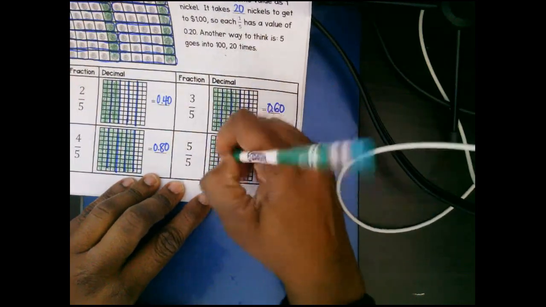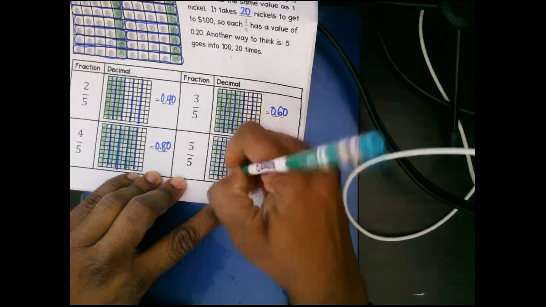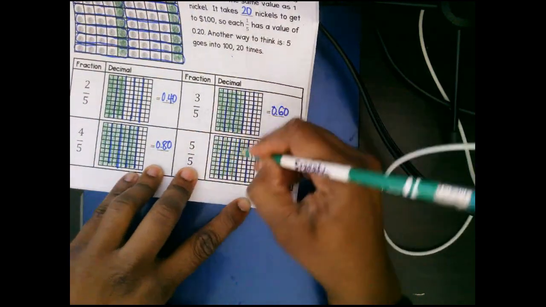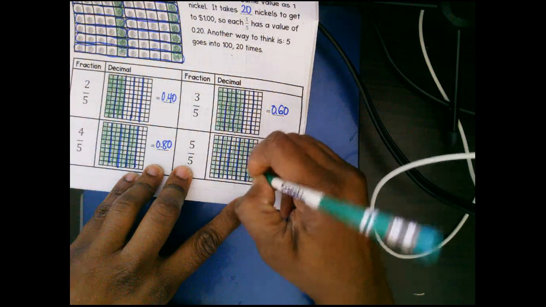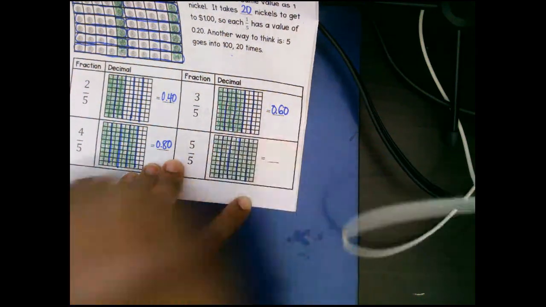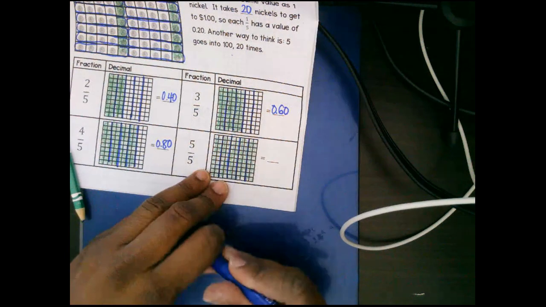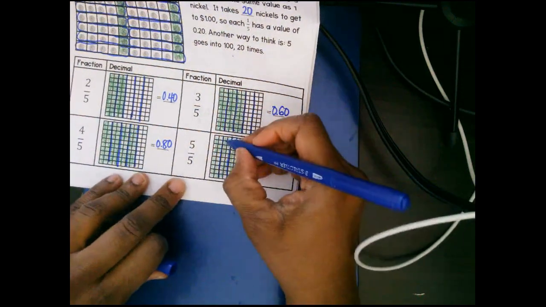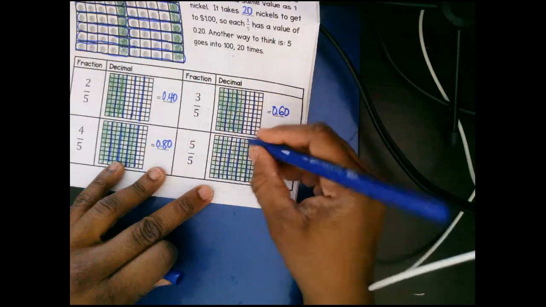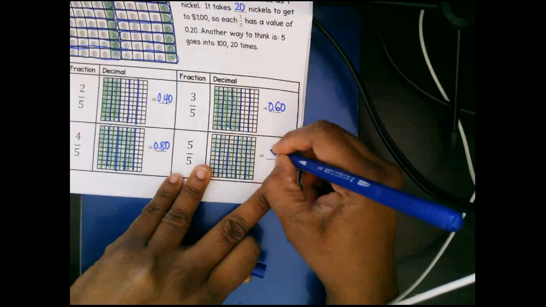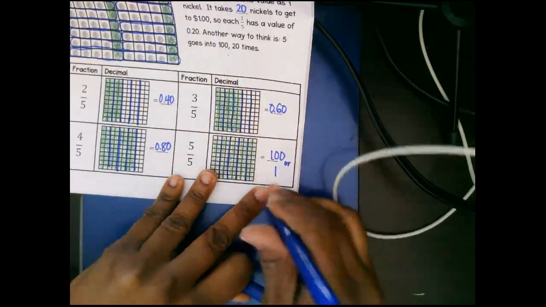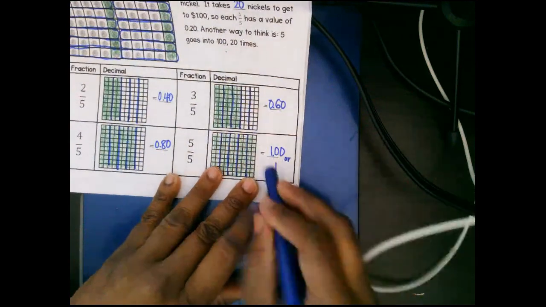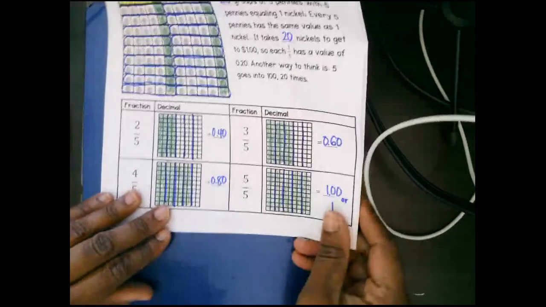One-fifth, 2/5, 3/5, 4/5, 5/5. 20 plus 20 is 40, plus 20 is 60, plus 20 is 80, plus 20 is 100, or 1 whole. That's in simplest form. 100 pennies, or $1, or just 1 whole. Stop and take a break if you need to.